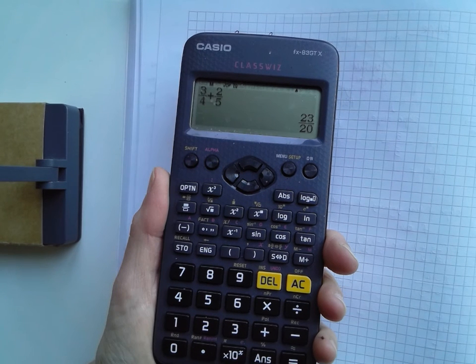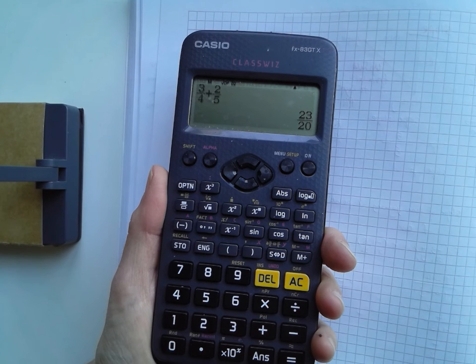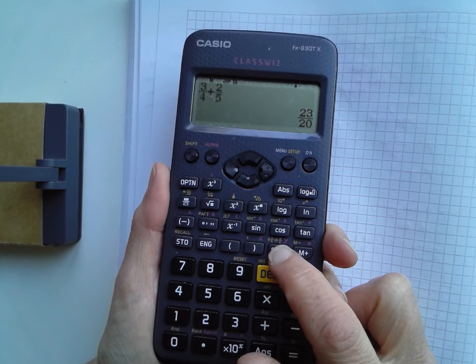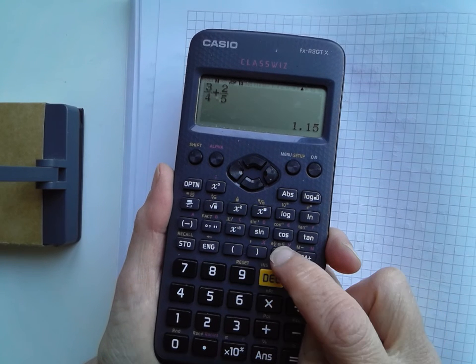Now, just to check, if I wanted to know what that was as a decimal, I can press S-D, and that changes it to a decimal for me. It's 1.15. If I press it again, it goes back to a fraction.